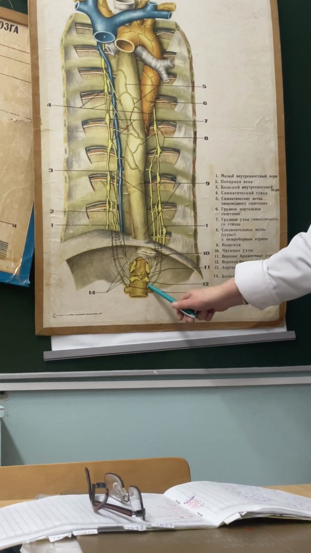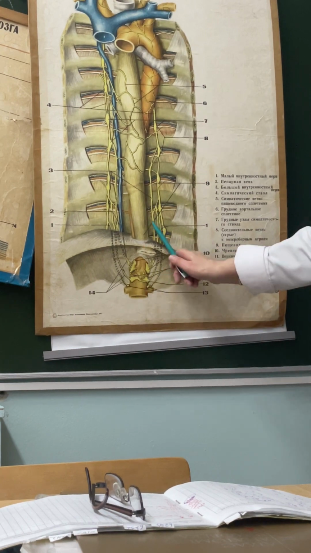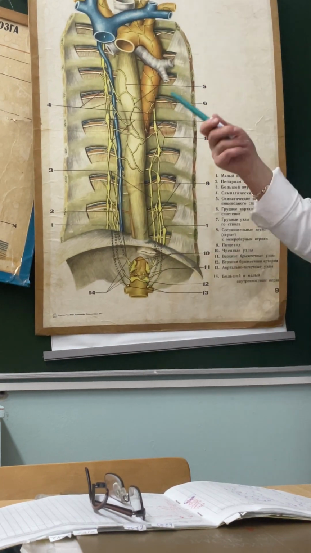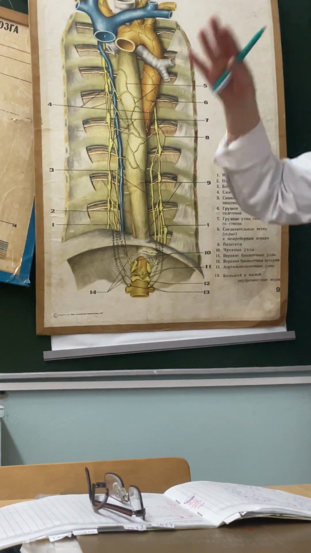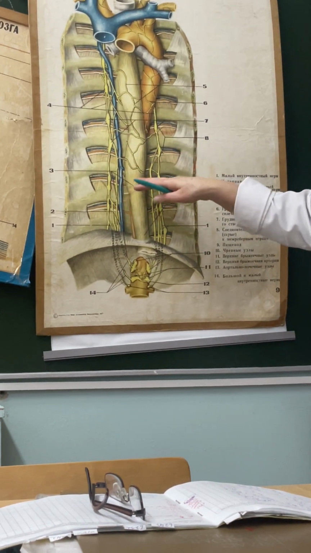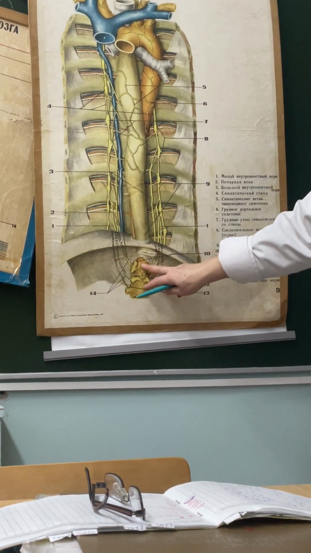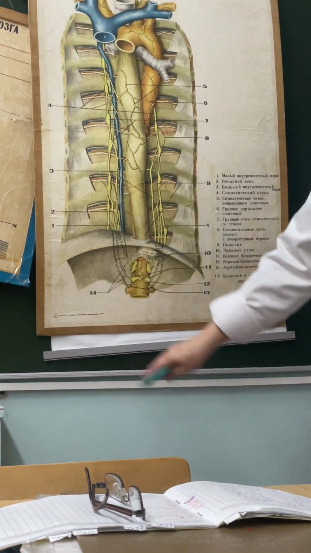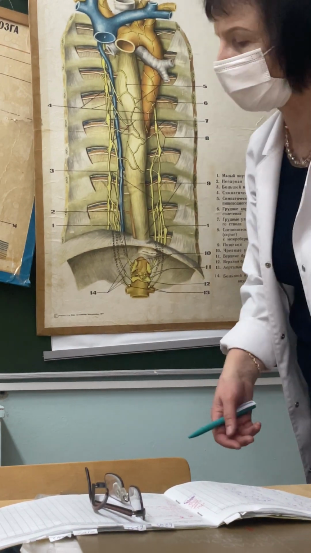This is the aorticorenal ganglion. If we don't have this, it will come from the previous one above. Yeah. So starting from the 5th ganglion and down, all thoracic ganglia form the splanchnic thoracic nerves, which run to the prevertebral plexuses of the abdominal cavity. Okay. So this is how you describe the thoracic part.